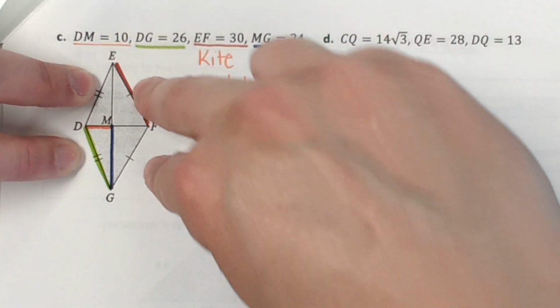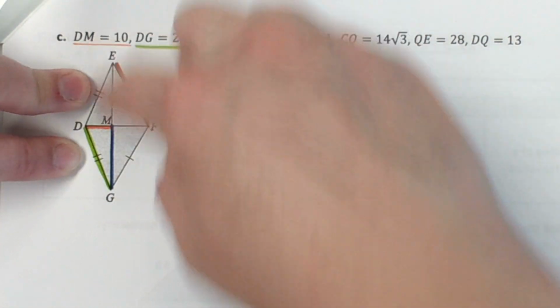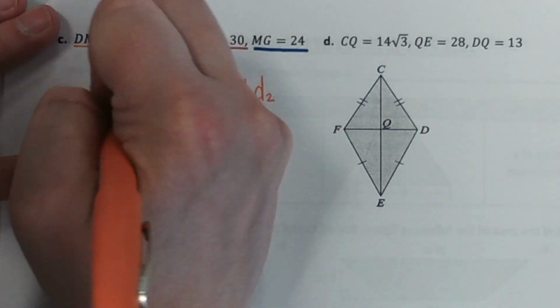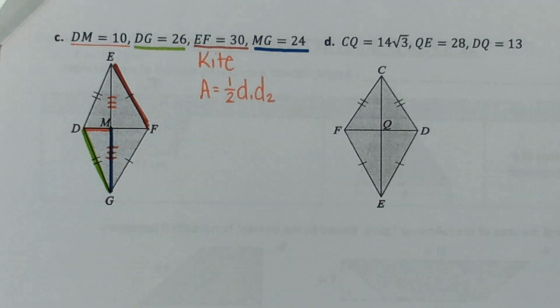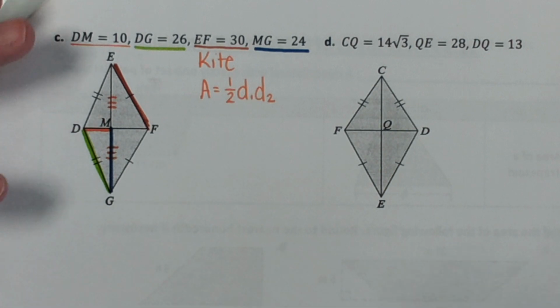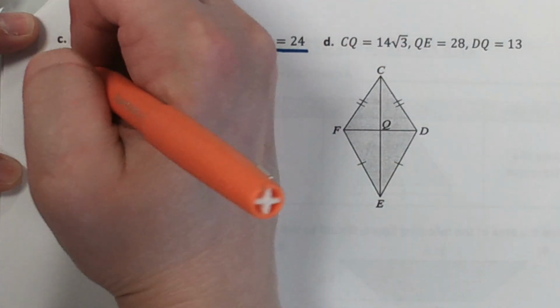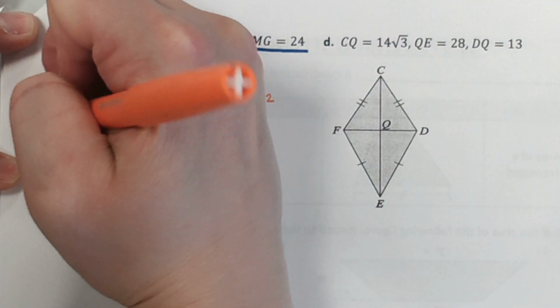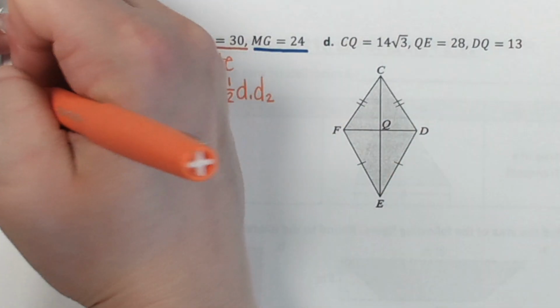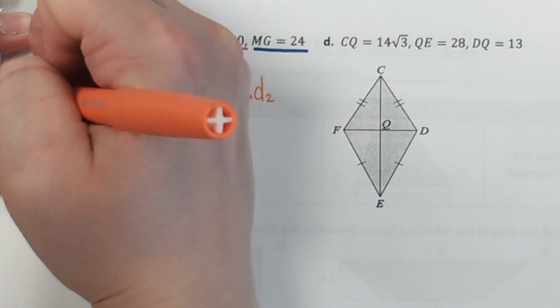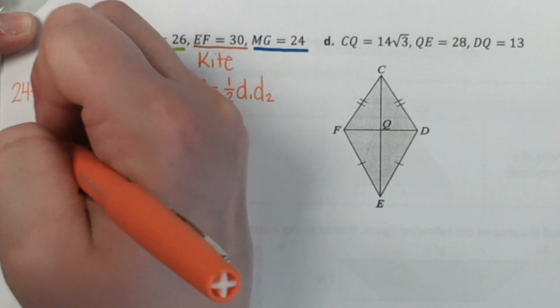The diagonal that breaks that up that way is the one that's congruent. So this and this are the same length. If MG is 24, EM is 24, and therefore to get all the way across, yes, 24 plus 24, or 24 times 2 if you prefer.